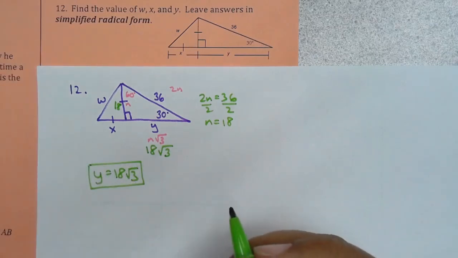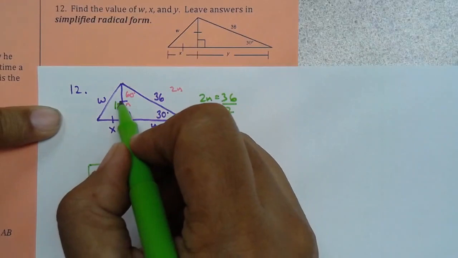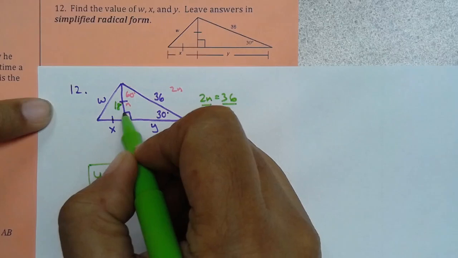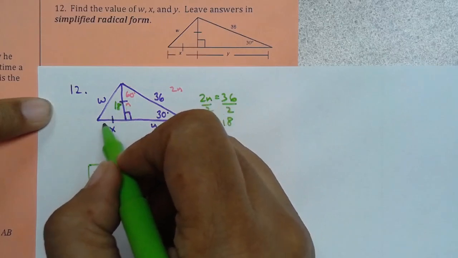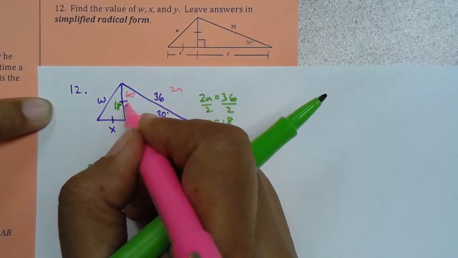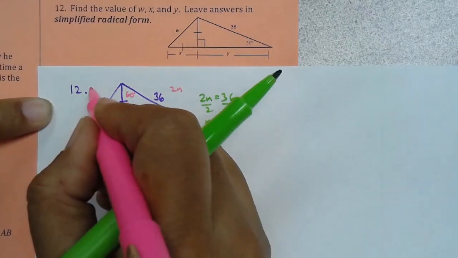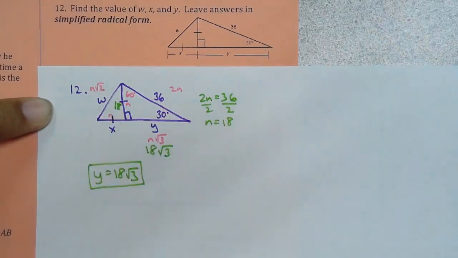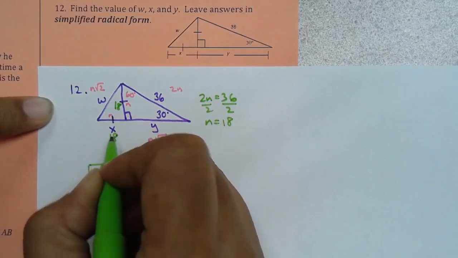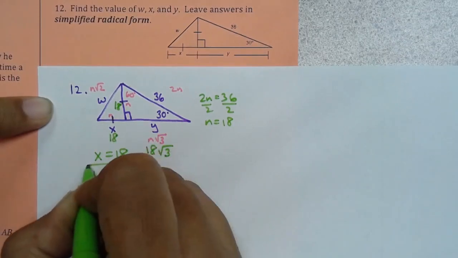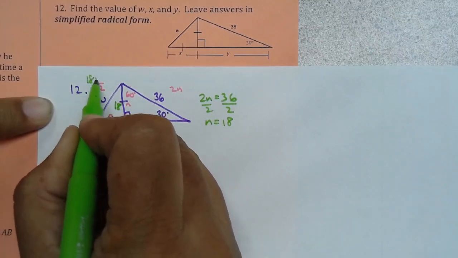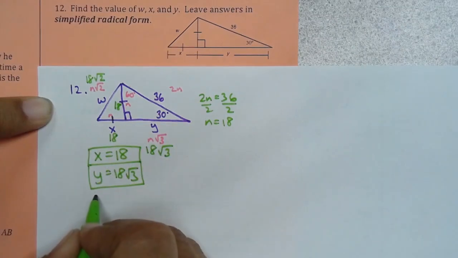All right, let's go ahead and solve for the rest of it. Now, I do notice that I have congruent sides here. So this is an isosceles right triangle, which means that this is also a 45-45 triangle. And in a 45-45 triangle, the two legs are the same. So this is n, n, and the hypotenuse is n root 2. Since I know n is 18, this side must be 18. So I know x now. And since n is 18, this side is 18 root 2. So that's my W side.